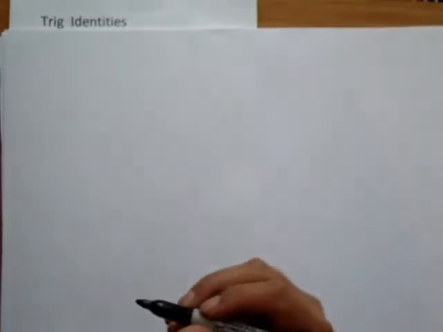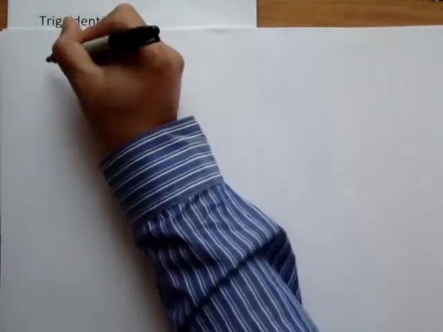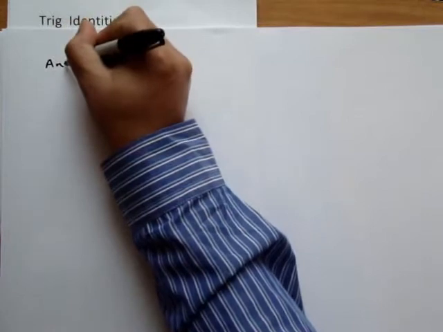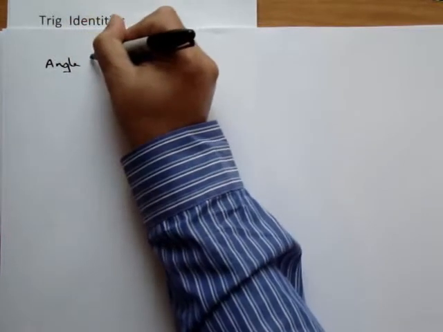Look at the angle sum and difference identities.